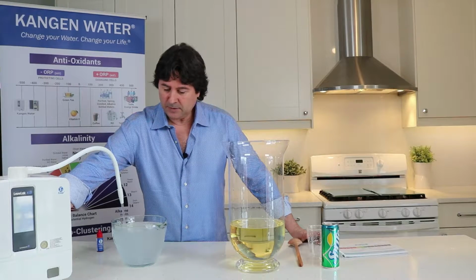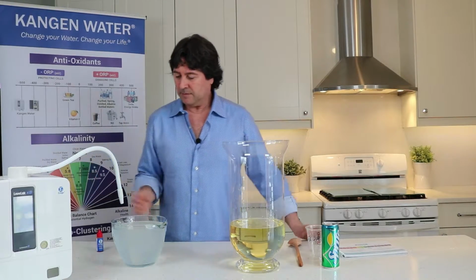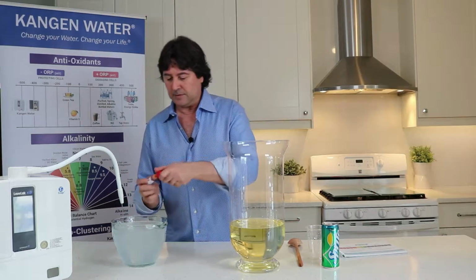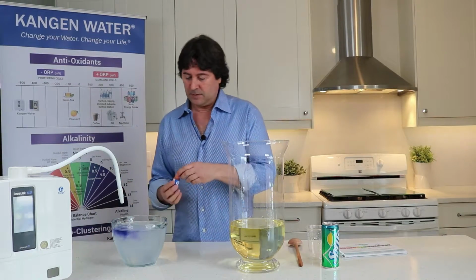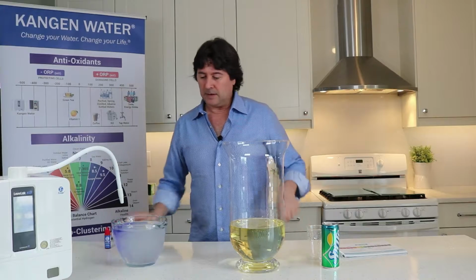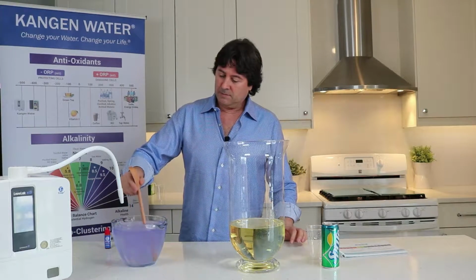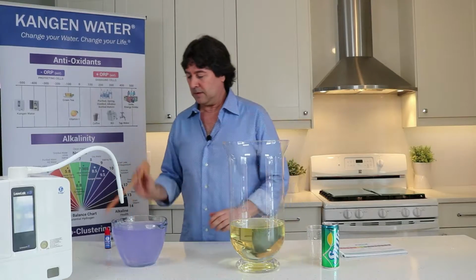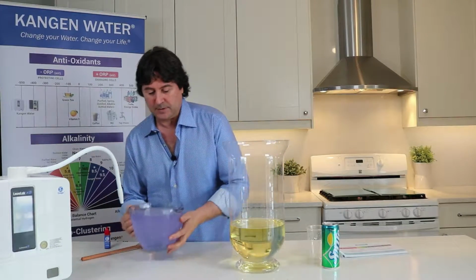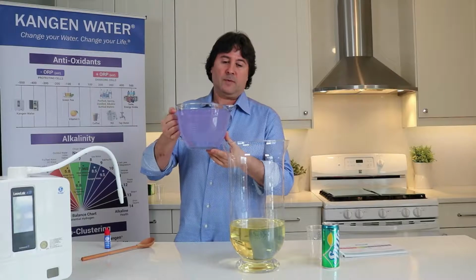Now hopefully I can do this without spilling it. Okay, let's have a look where that is. Nice deep 9.5 pH. Let's see what happens here. I'm going to do this quickly.